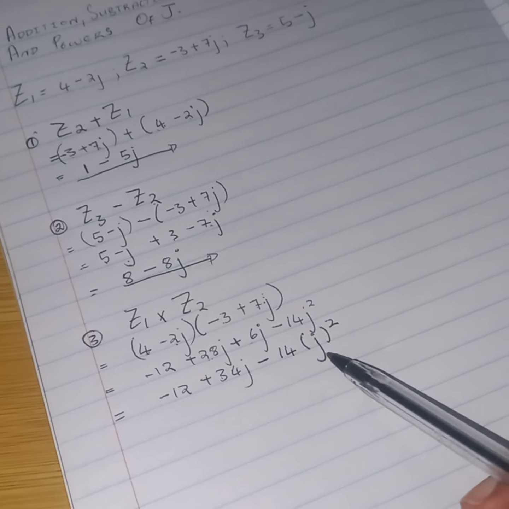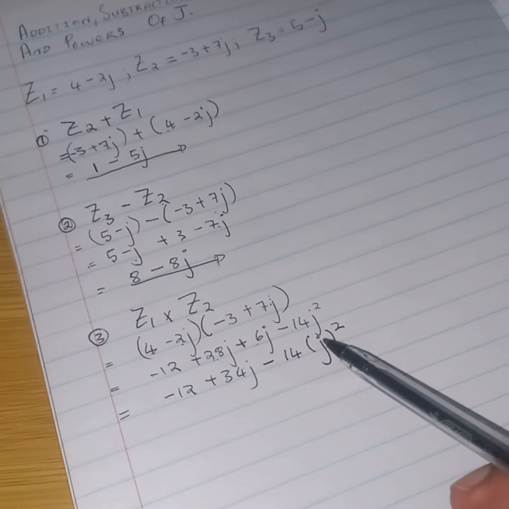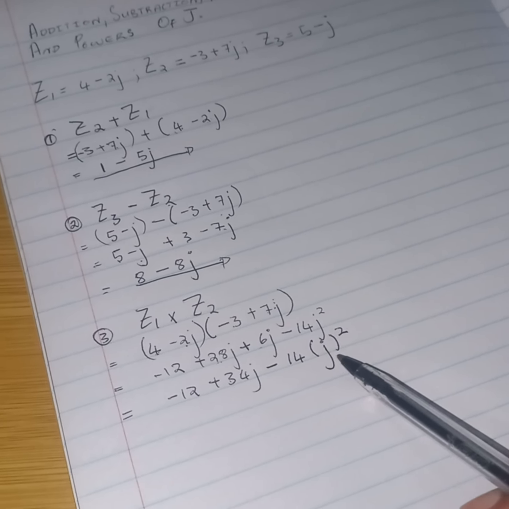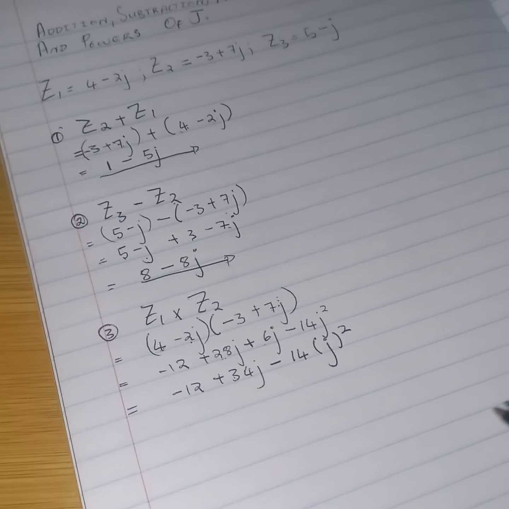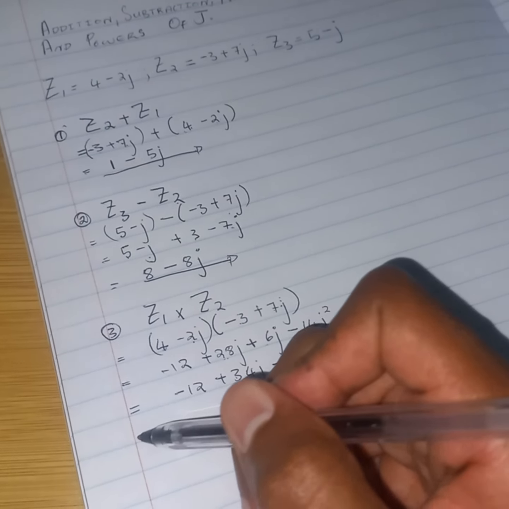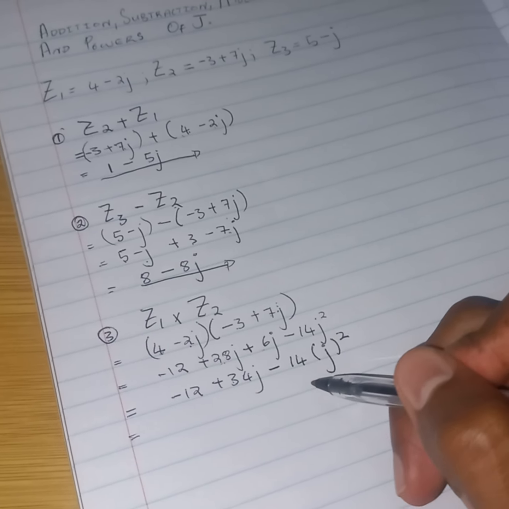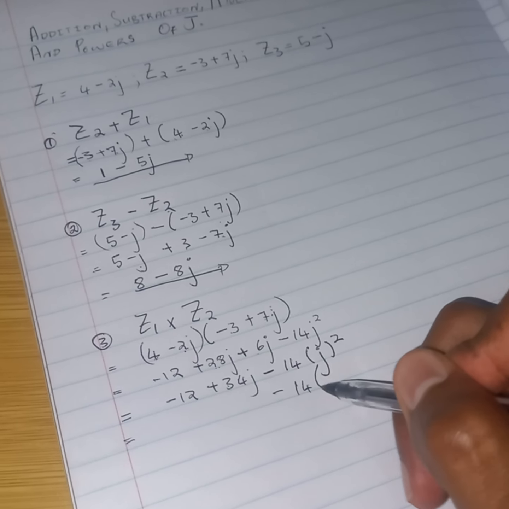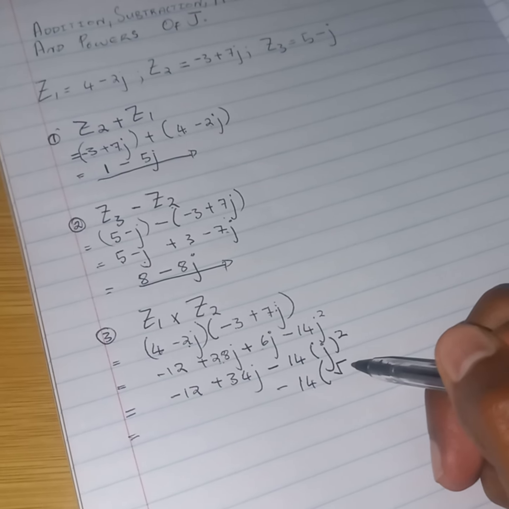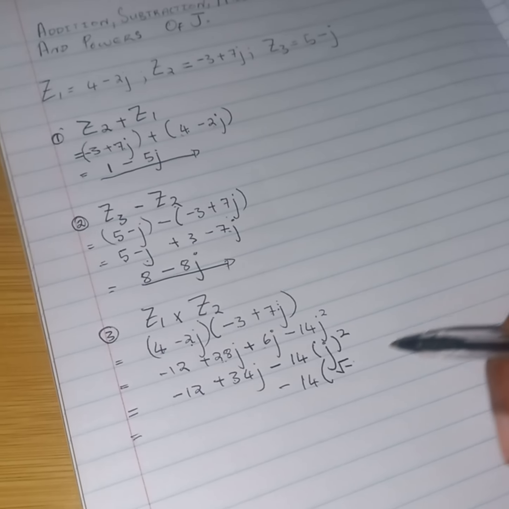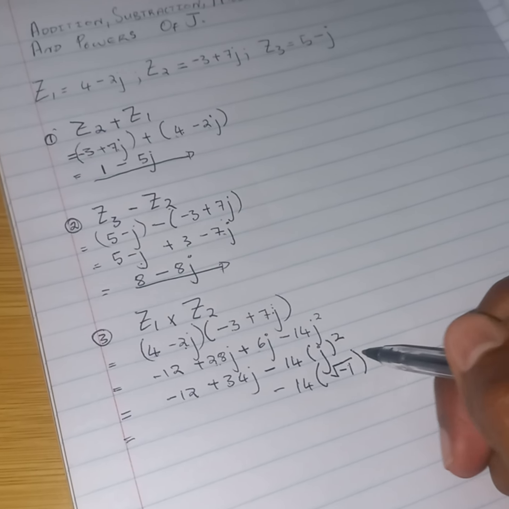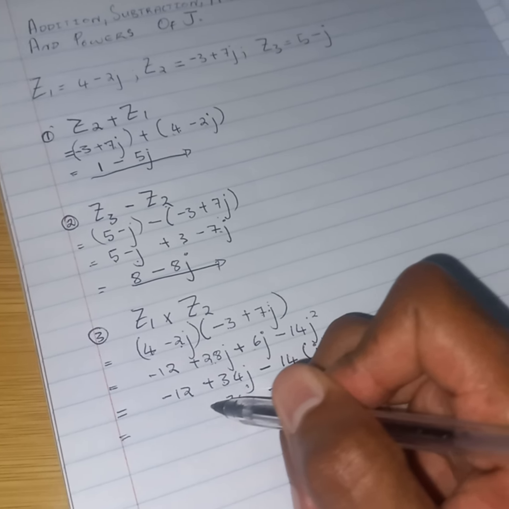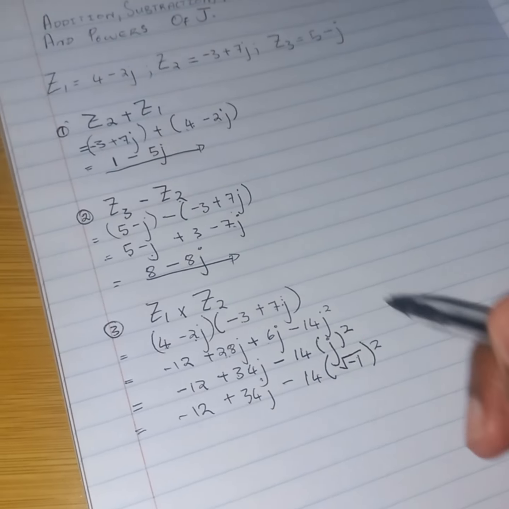So how do you resolve this? You have j squared. Remember, j represents what? j represents the root of negative 1. So this is going to be minus 14 times the root of negative 1, squared, and then you have 34j, and minus 12.